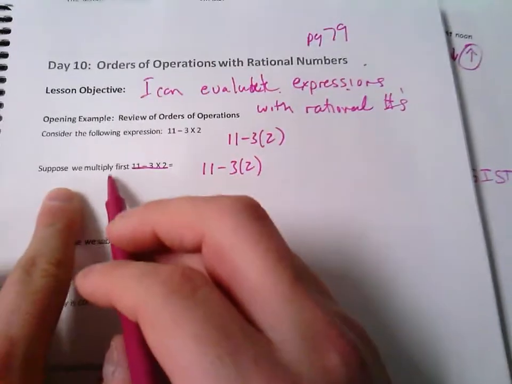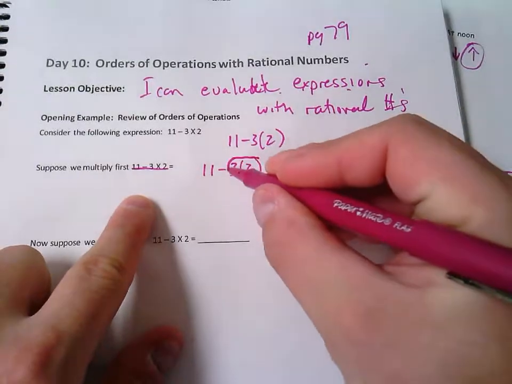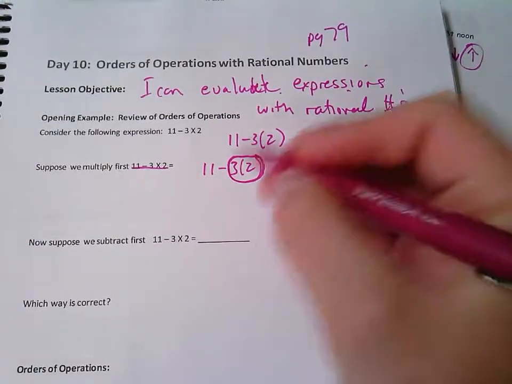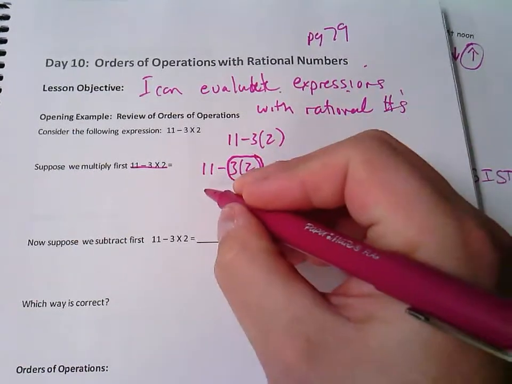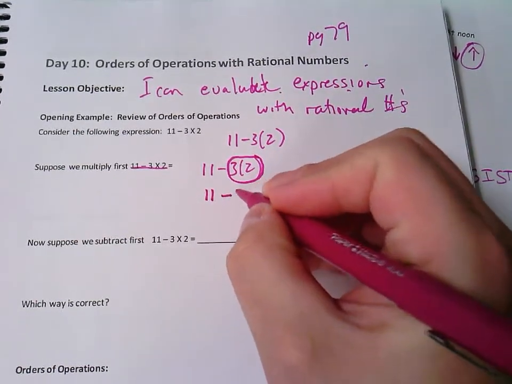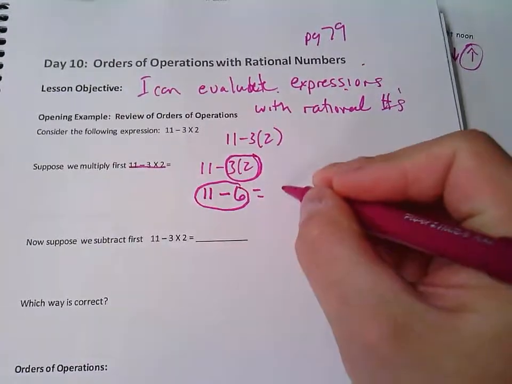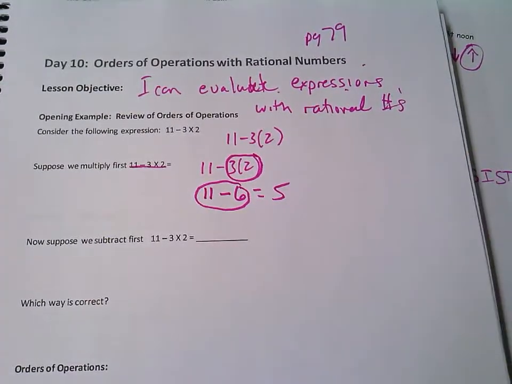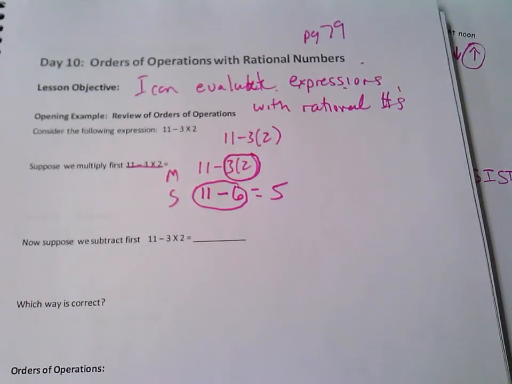So let's suppose we multiply first. We take the 3 times the 2, or you can look at this as a negative 3 times a positive 2. So this becomes 11 minus 6, and 11 minus 6 becomes 5. So if we multiply first, and then do the subtraction afterwards, multiply, subtract, then we get 5.